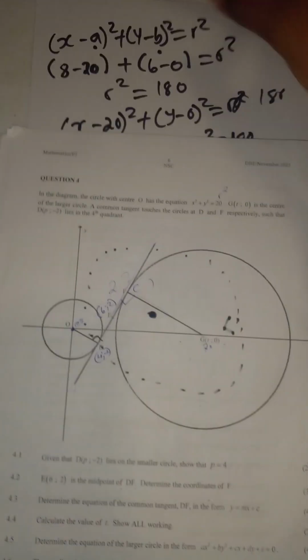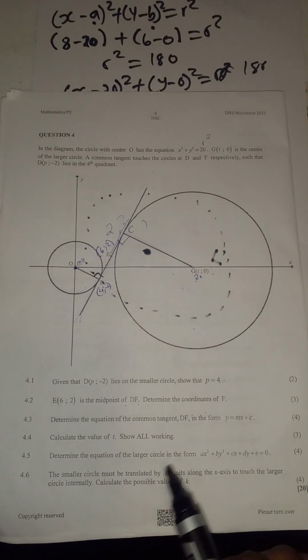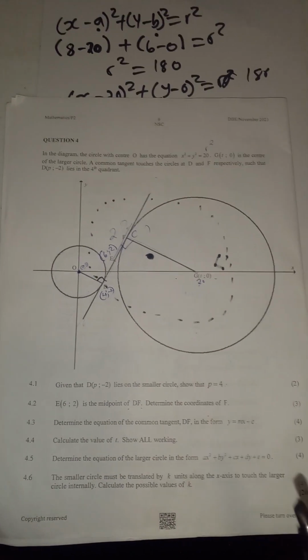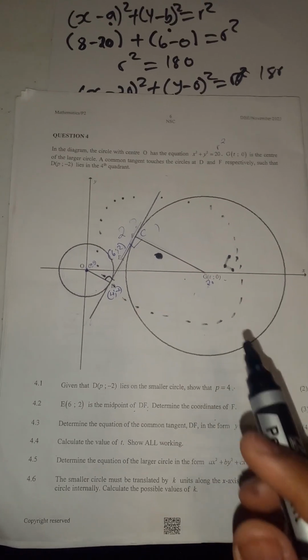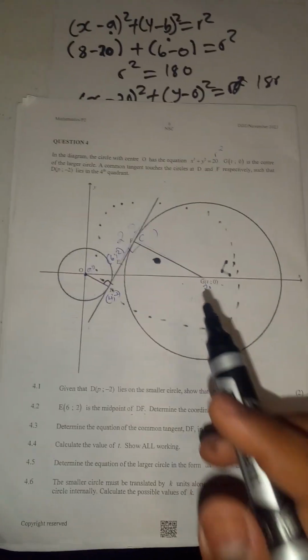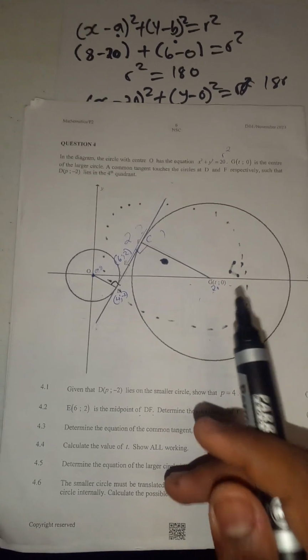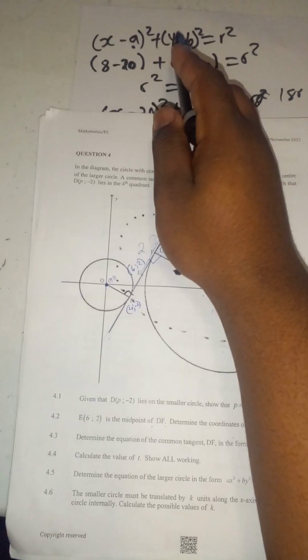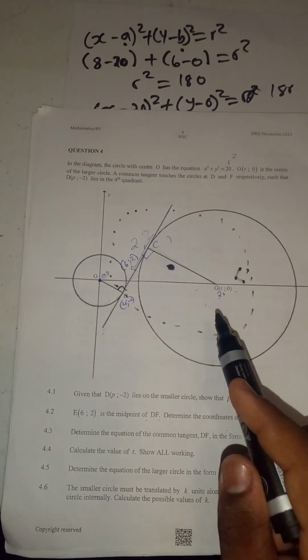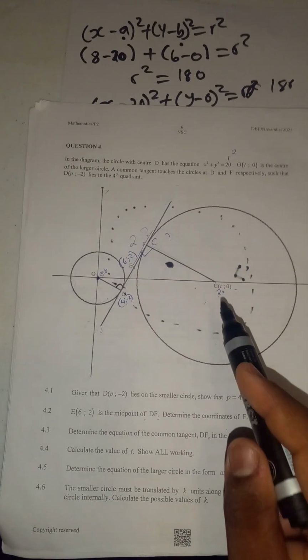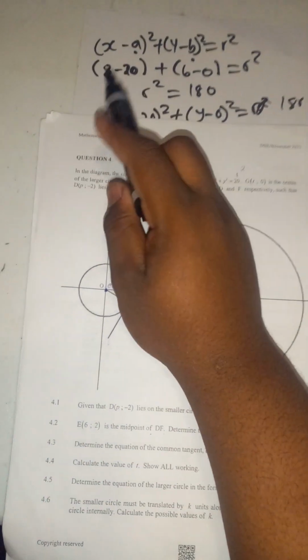This question wanted us to determine the equation of the larger circle in the form of this. So the first thing we had to do was calculate the equation of the circle and find it. And then after writing it, you had to check that the values of a and b are the coordinates of the center. So you take the coordinates of the center and put them in a and b.